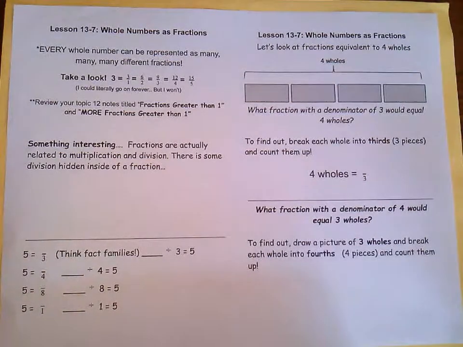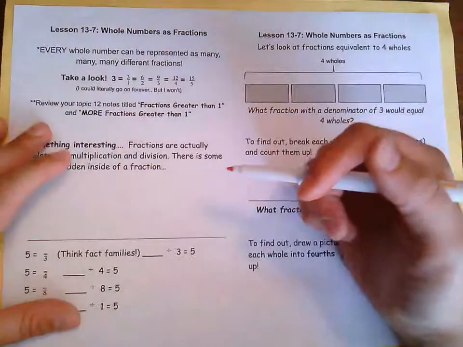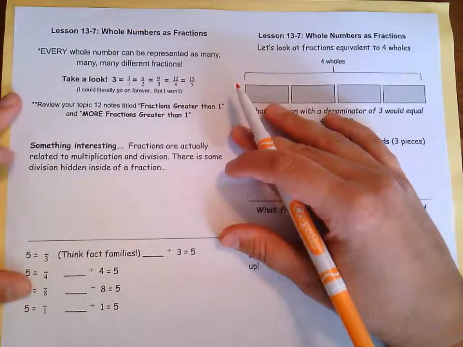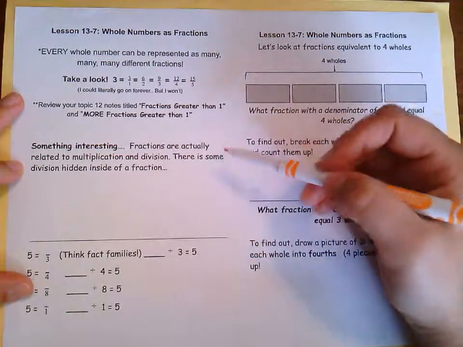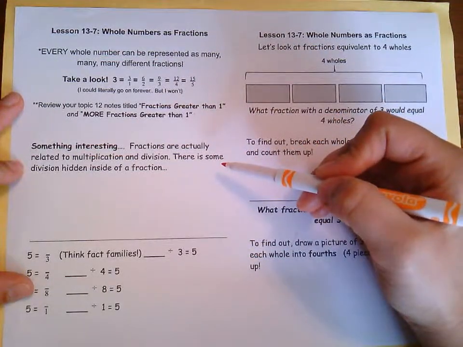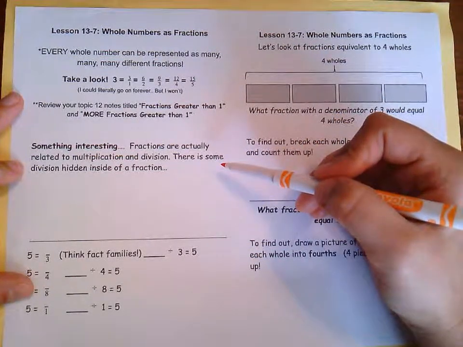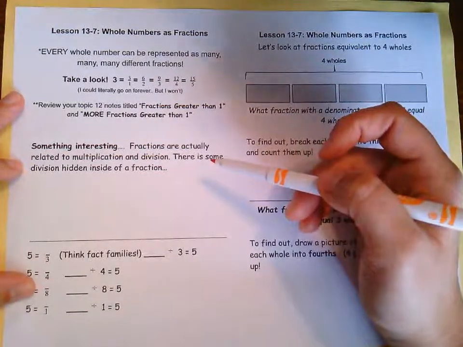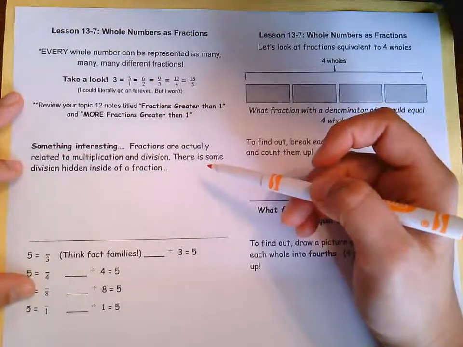So some of you may have started to notice a relationship between fractions and multiplication and division, and they're very closely related. Something interesting is that fractions have a hidden division equation inside. So let me show you what that looks like.